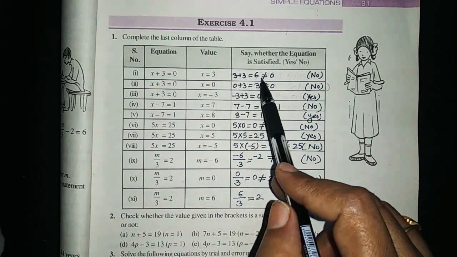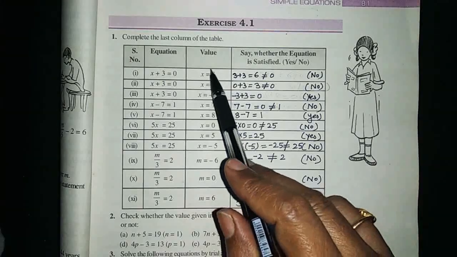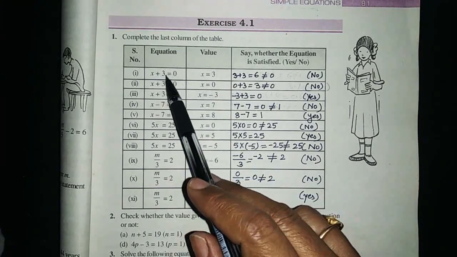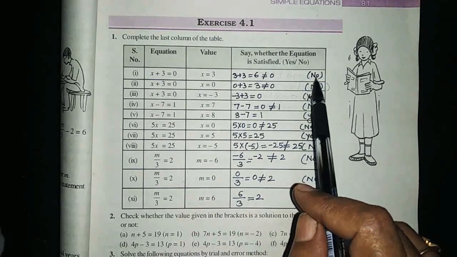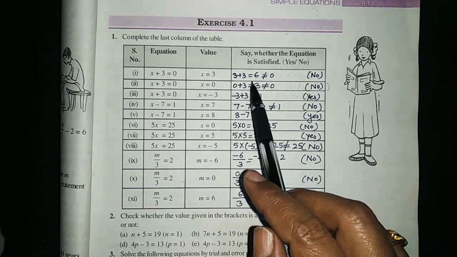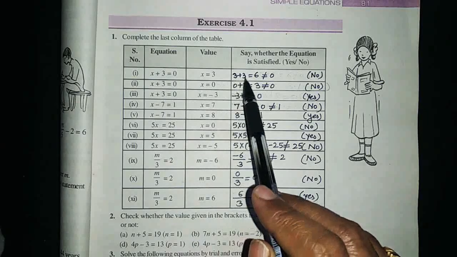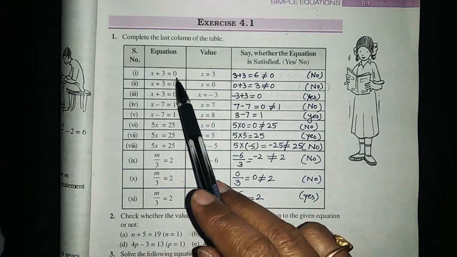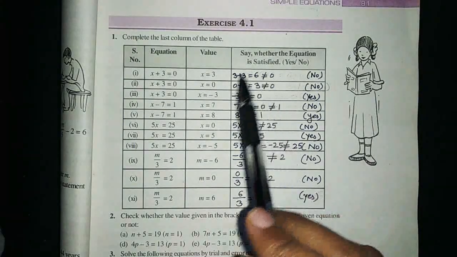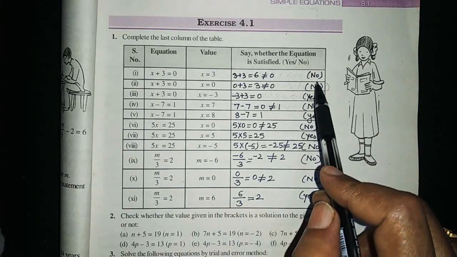So we can say the value of x is not satisfying the equation. So our answer will be no, because here the left hand side is not equals to 0. So our answer is no.